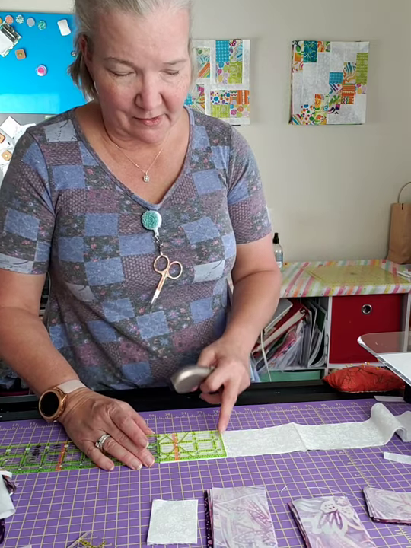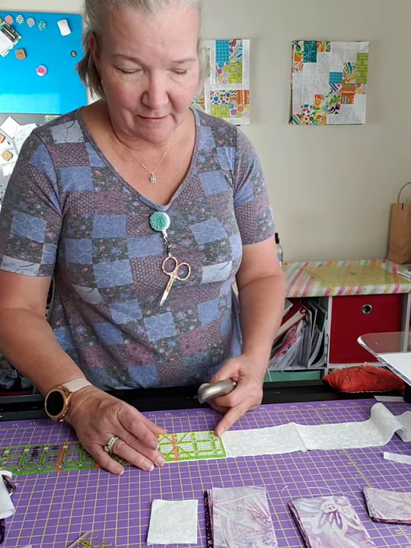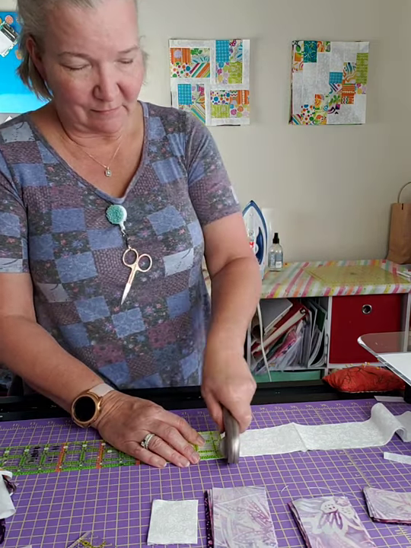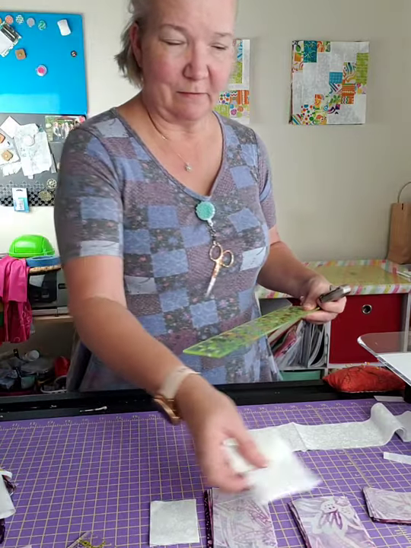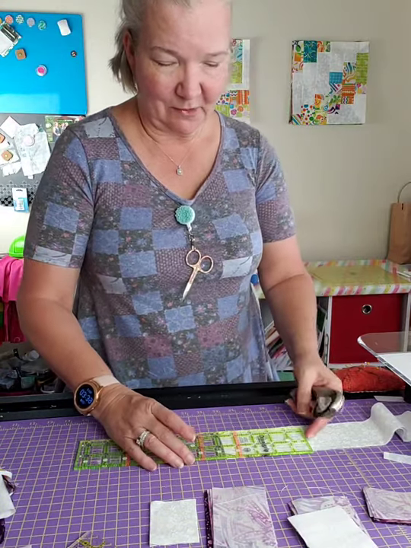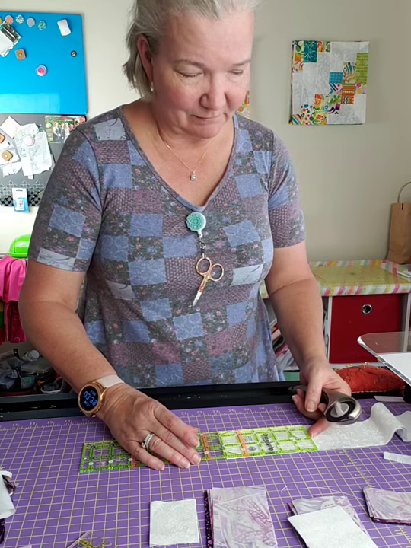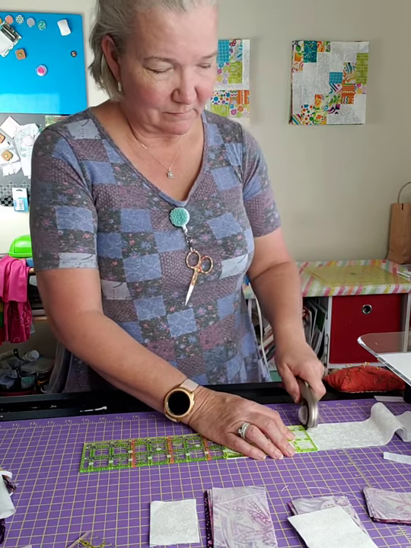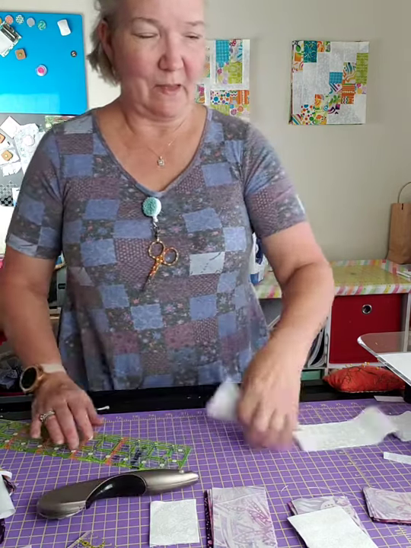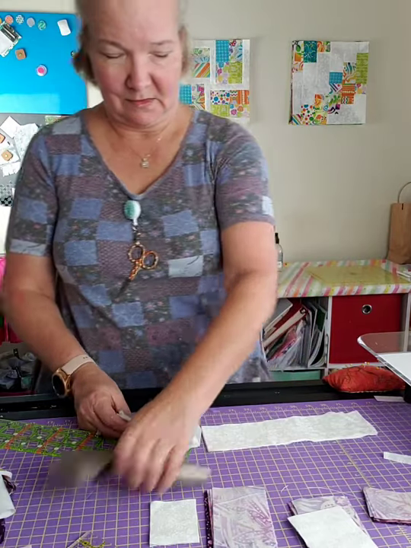So I'm doing 1, 2, 3 and a half. I got half on one end and a whole on the other end. Okay, and flip it over. That goes with that one. Flip it over, and now we need 5-inch. Go all the way through.